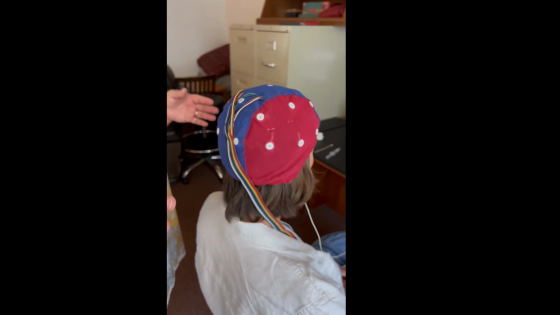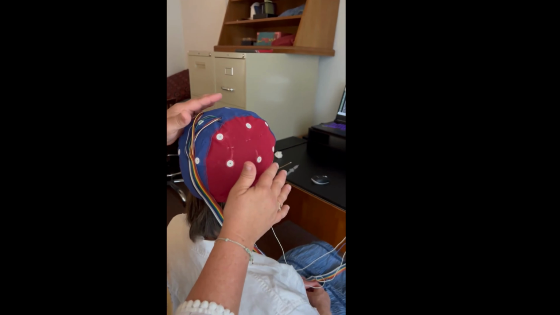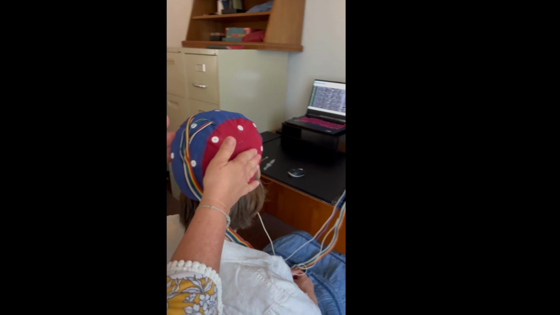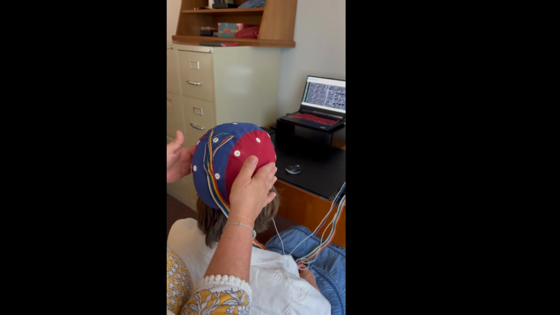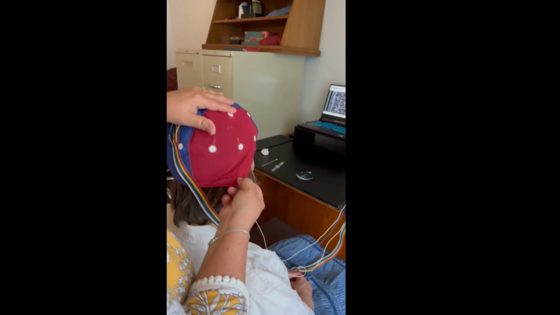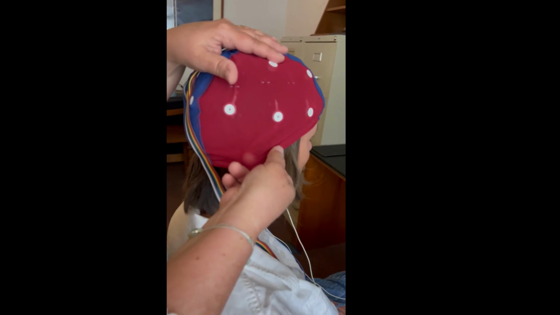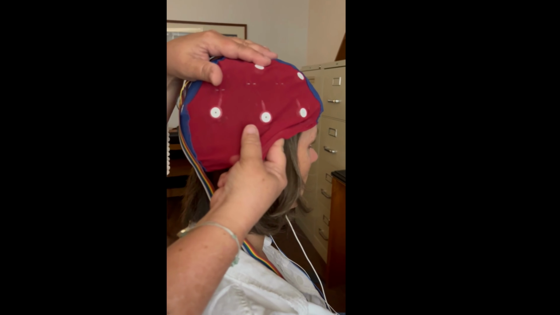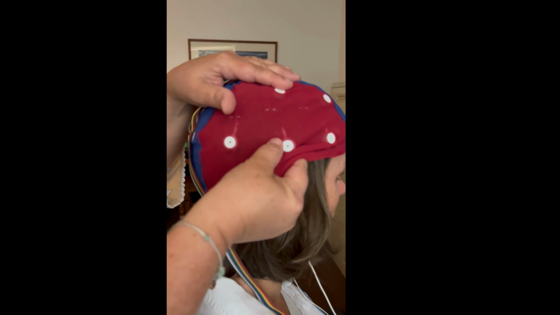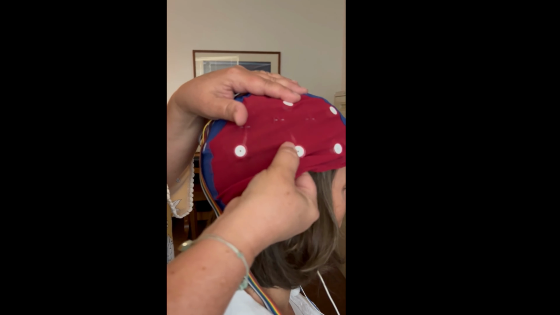Now the hair is one of the things that I wanted to make mention of, especially in the temporal lobes, especially at T3 and T4. So don't be afraid to move your fingers underneath the cap, and you can feel like right here at T3, it's a clump of hair.